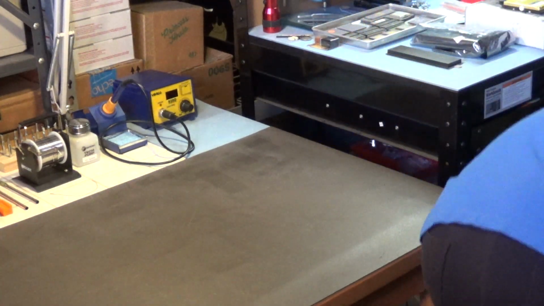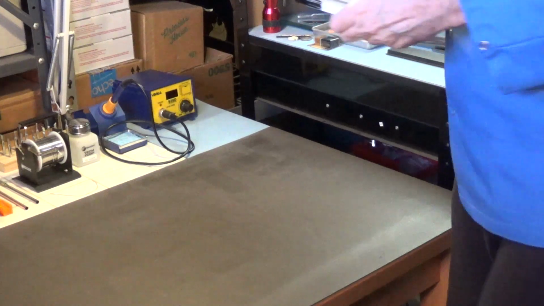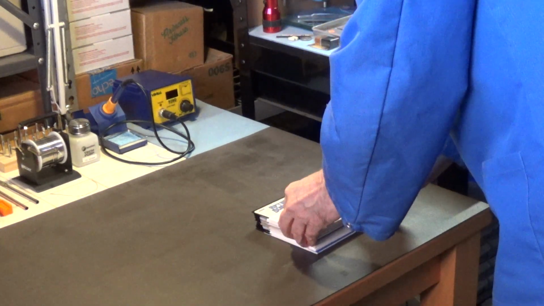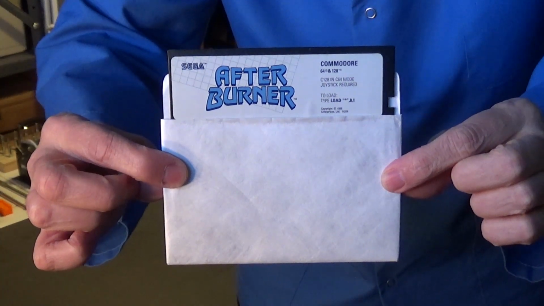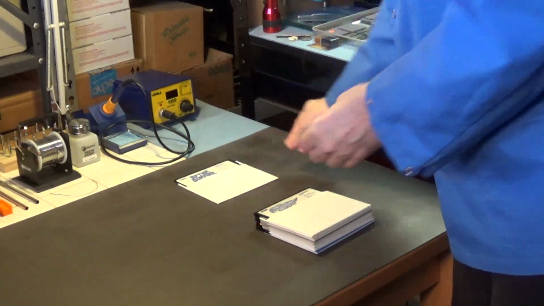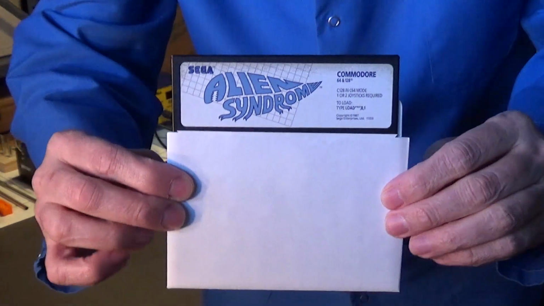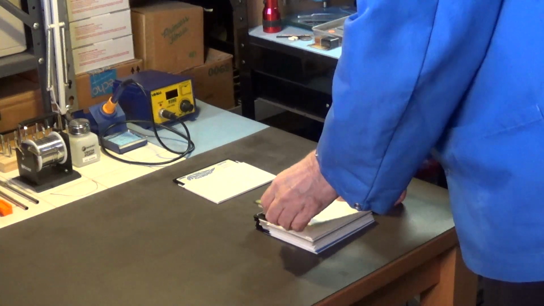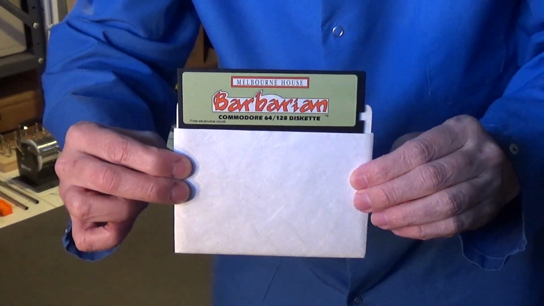So now, I'm going to show you some game discs that I got. First we have Afterburner, the original disc. Next we have Alien Syndrome for the Commodore 64. Original disc. And we have Barbarian. That's actually a nice looking game on the Commodore 64. Very nice looking game.